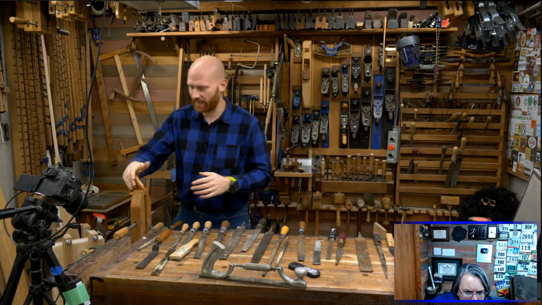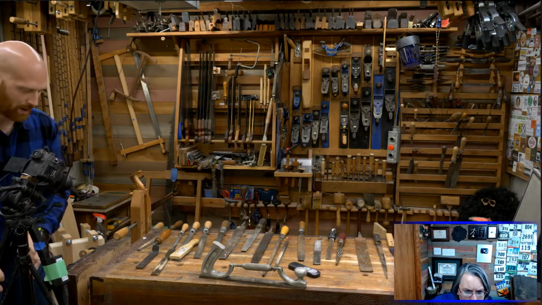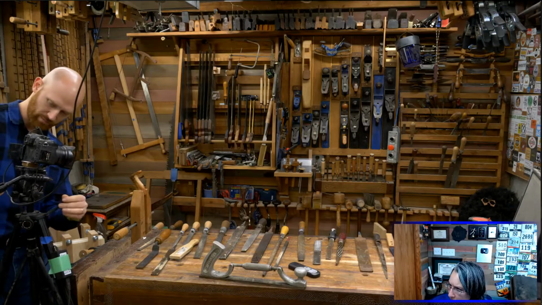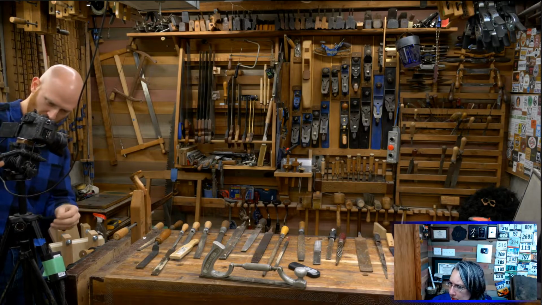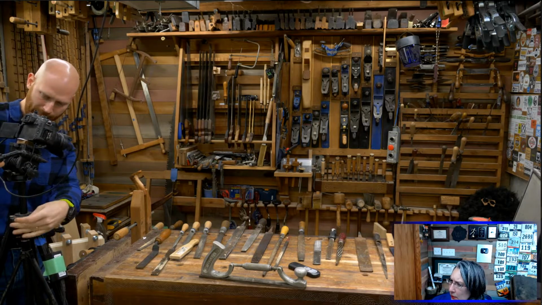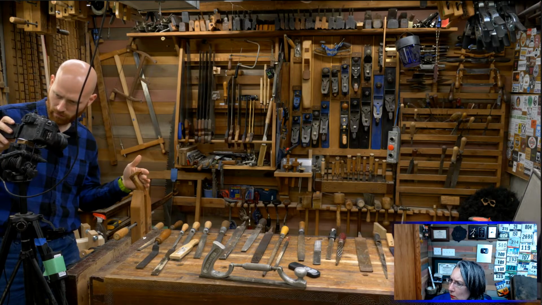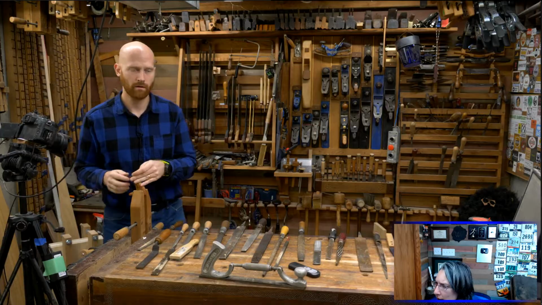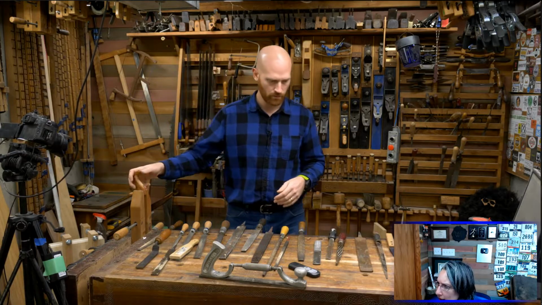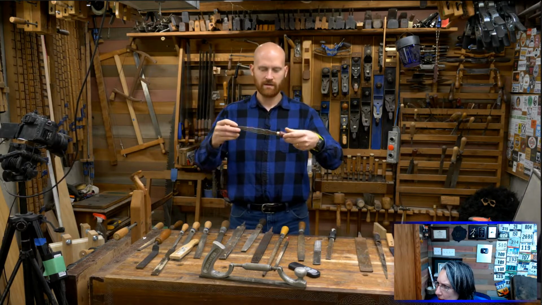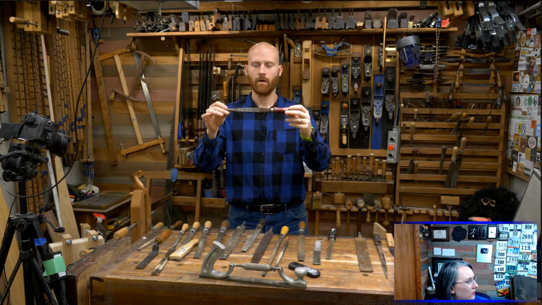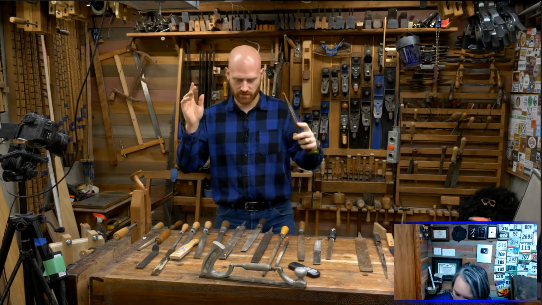So let's actually look at using them and how I'm most commonly using rasps and files in the shop. Any questions on setting this up? Most of them are dealing with cleanup, but maybe this one's a quick one. Mr. Q asks, so the file on your left with the red handle, what's so different about that one? This is a Shinto rasp. Are they better or worse? He wants to know if it's better or worse. Shinto rasp, well, let's go ahead and do this.